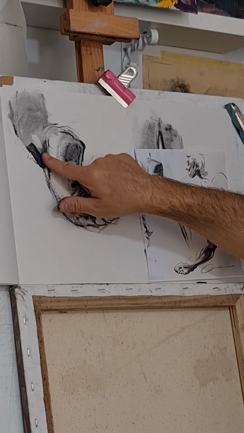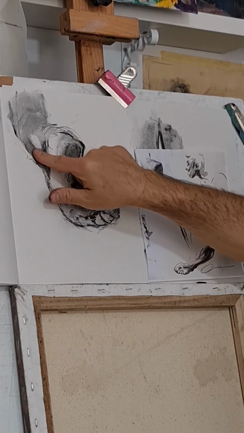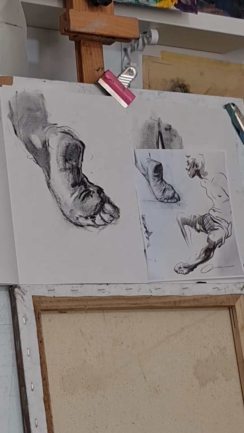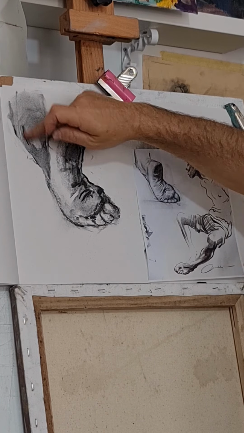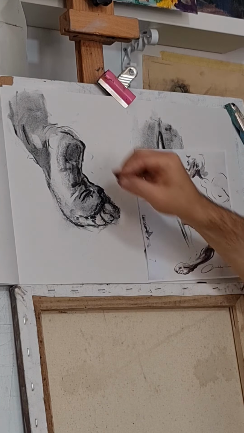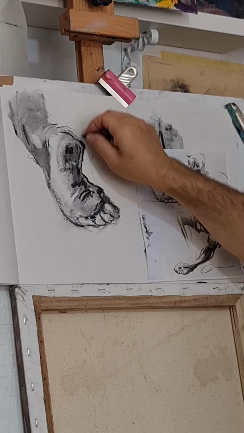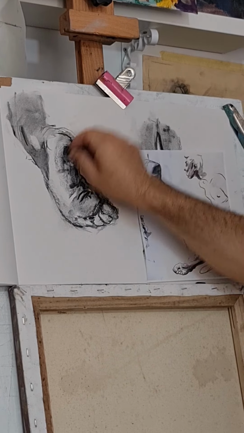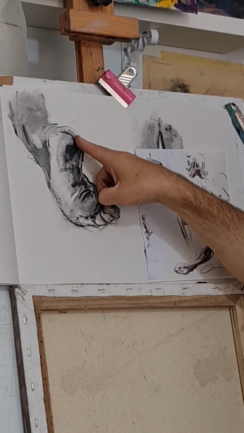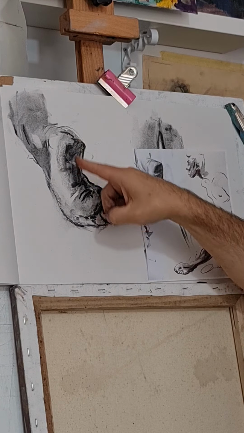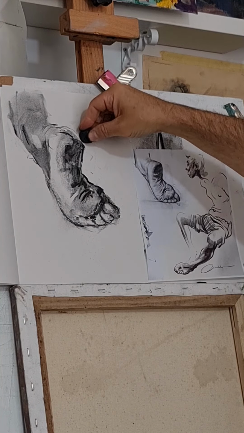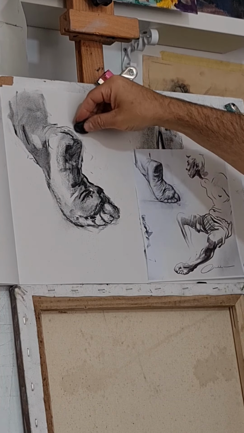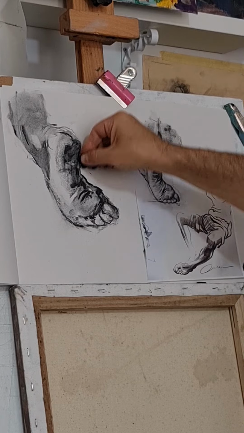I can come darker here, but not leave it dark, but darken it, like that, you see? And that defines even more the ankle bone there. And again, getting dark here, dark on the heel as well, and a little bit less angular there.